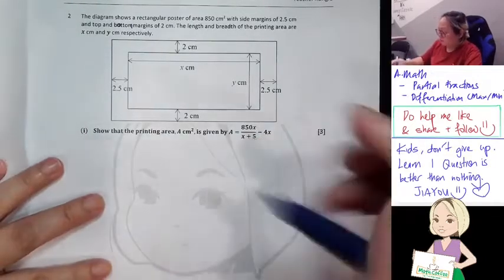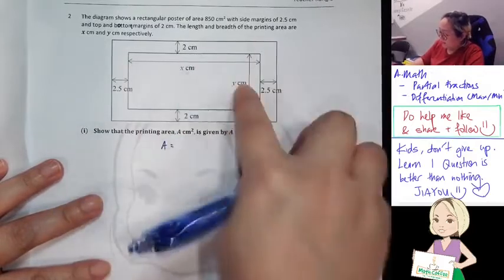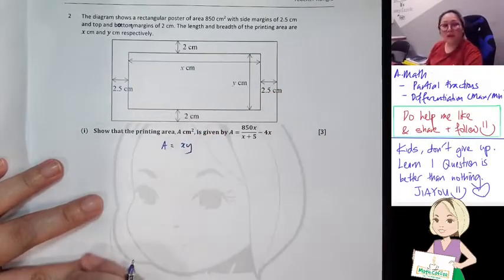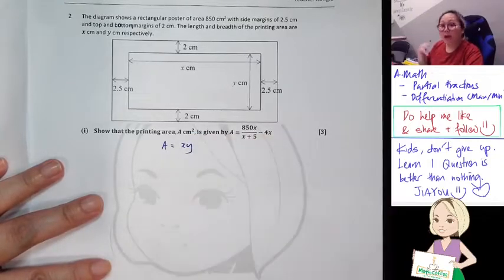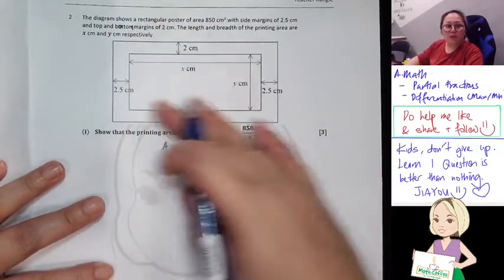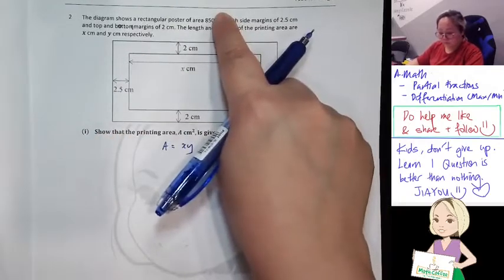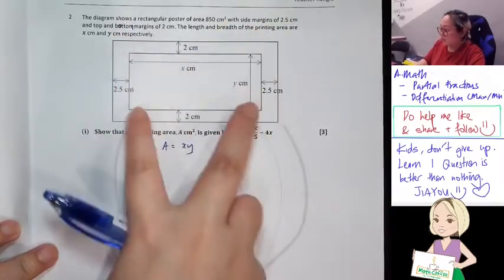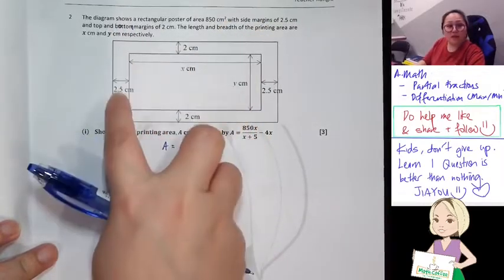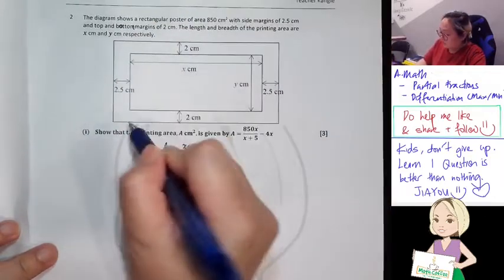So let's find out. I know my A, which is the inside, will be x times y. But they want you to put A purely in terms of x. So it means that I need to make my y disappear, correct? So how do I make my y disappear? Look inside and see what other information you are given. You are given the area of this whole poster is 850. So let's find out what's the length of the poster. So my x is the length of the inside. Here is 2.5 cm, here is 2.5 cm. So the big length is actually from here to here.